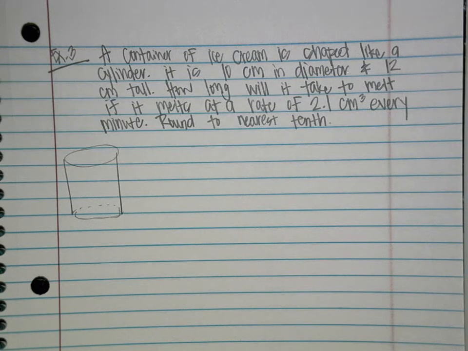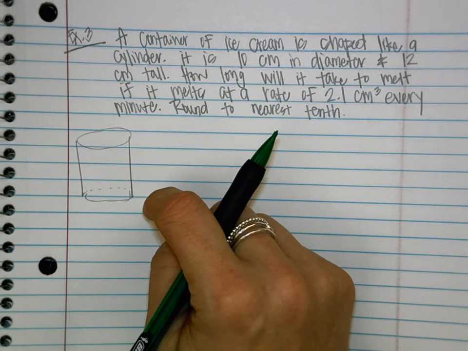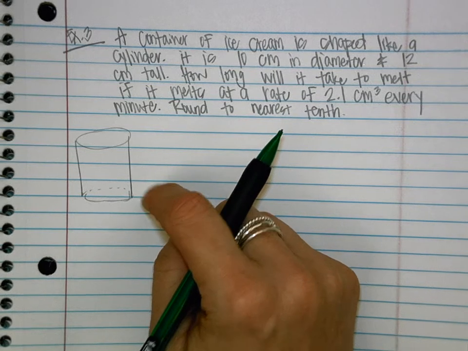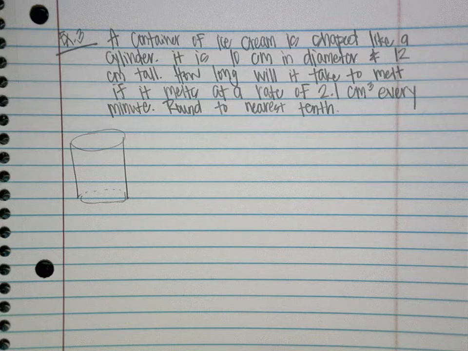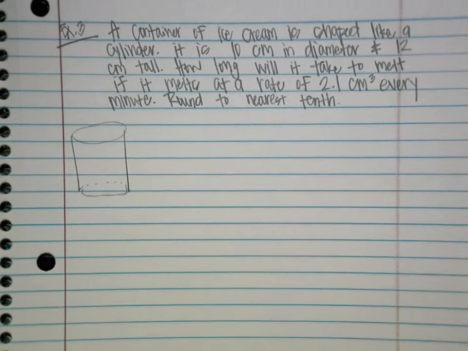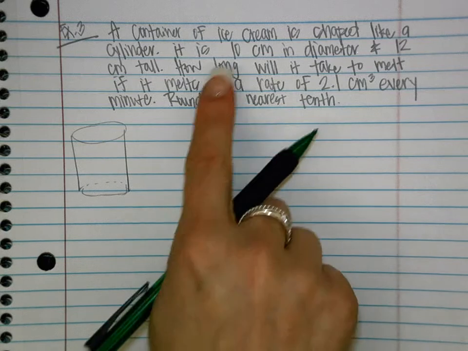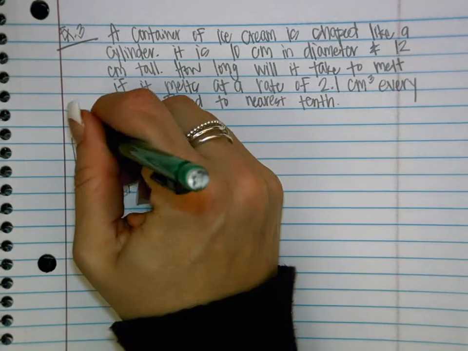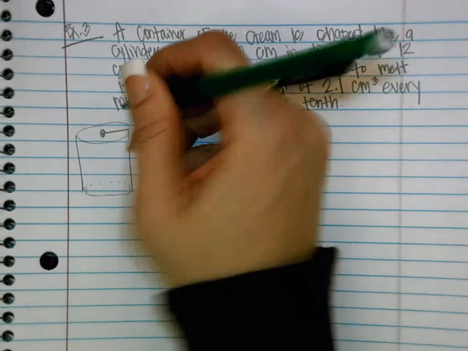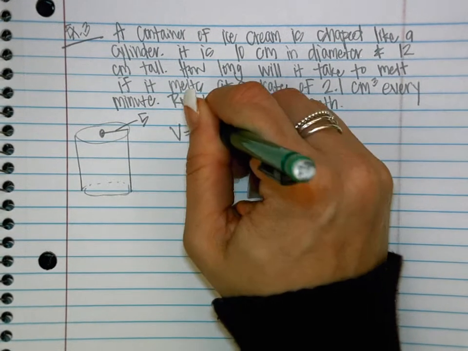Yeah, exactly. Okay, so first you have to find the volume of the whole thing. Then if you know how fast it melts, I'm going to figure out how long until the whole container melts. So first we need to find the volume. How would you find the volume of this cylinder? What do you know? 10 centimeters is the diameter. So what is the part that you actually need to know? 5 centimeters is the radius. So the volume is going to be equal to pi r squared h.